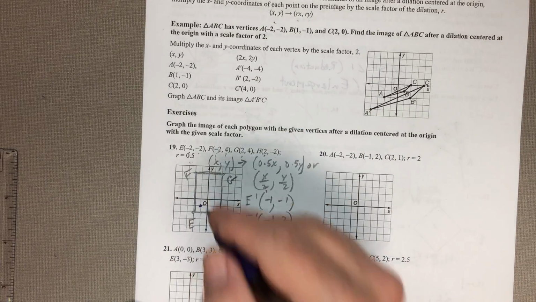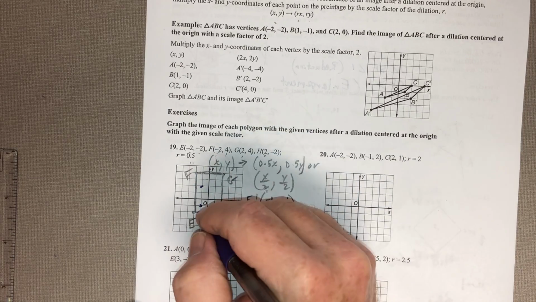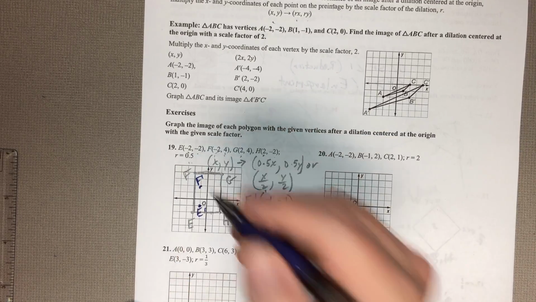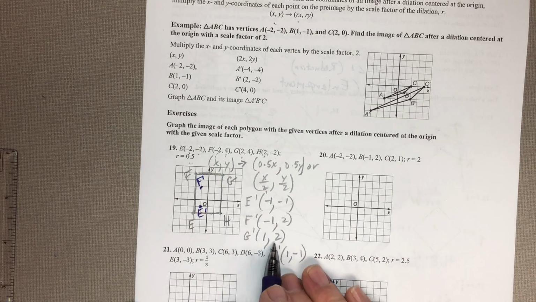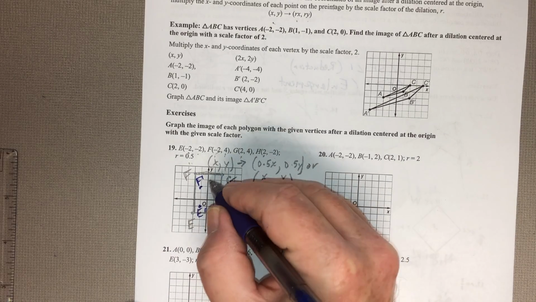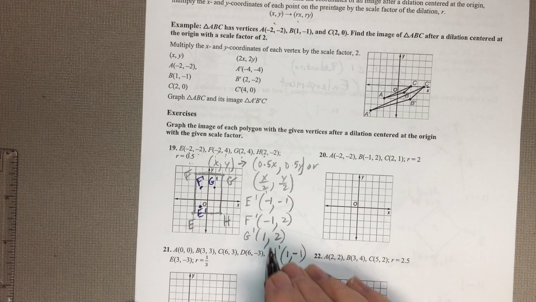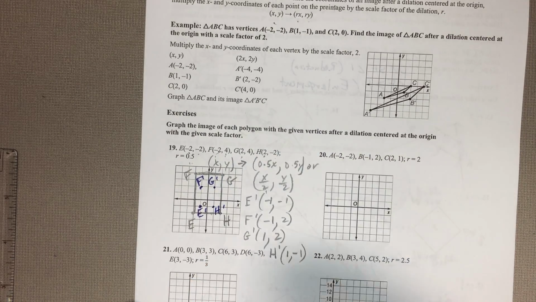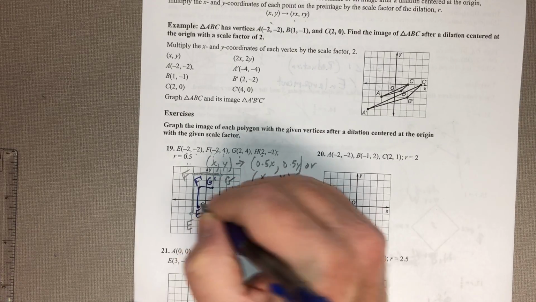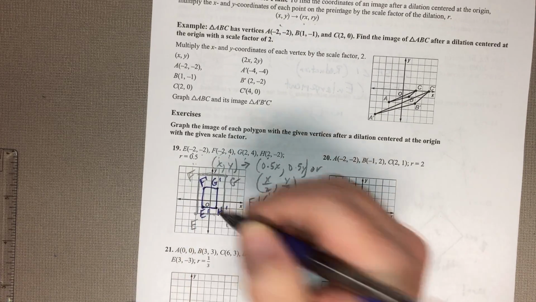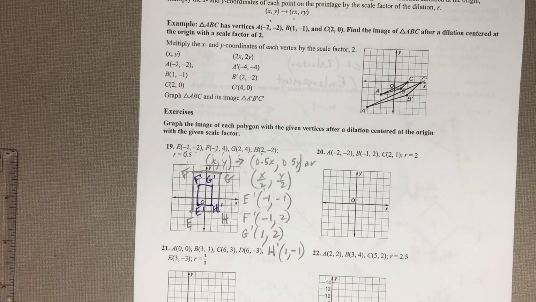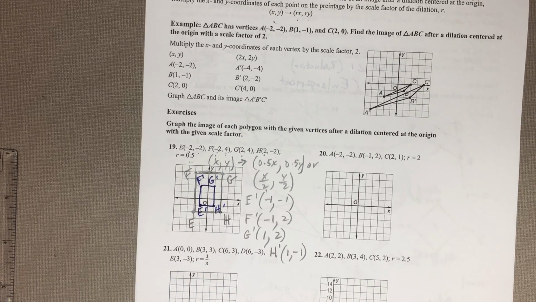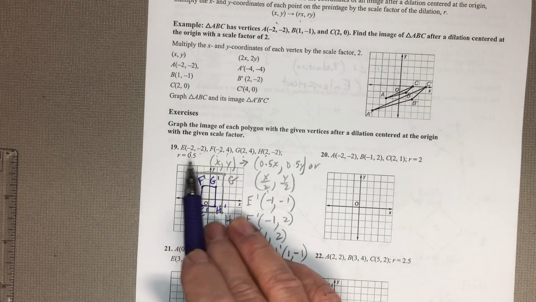-1, -1 is here. -1, +2 is here, so this is E prime. That point is F prime. All right, G prime is 1, 2, so there's G prime. And then H prime is 1, -1, so there's H prime. And then you can just connect those points, all right? And you have a dilated quadrilateral or rectangle, E'F'G'H', by a scale factor of 1/2.